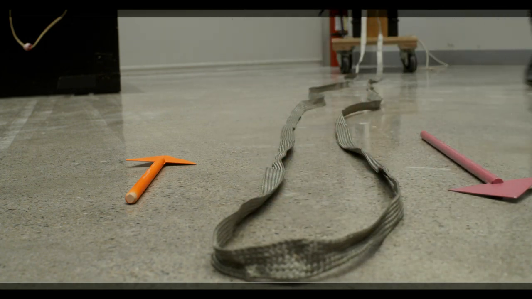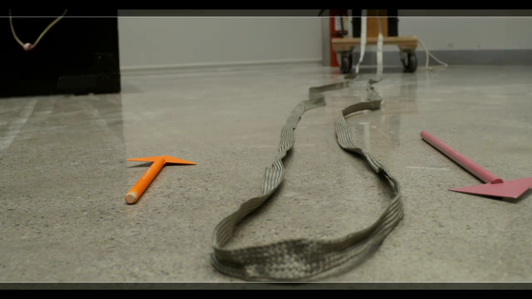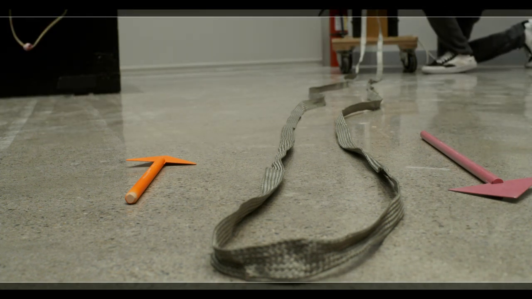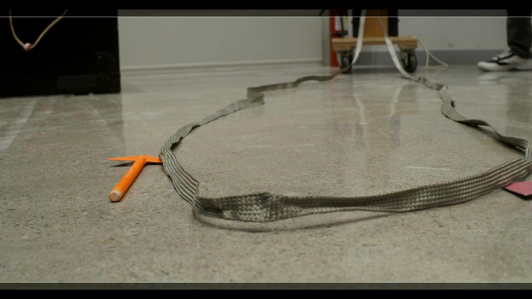See it? Okay, so let's turn it on. Okay, here we go. So watch the wires. 3, 2, 1. Pretty cool, right? Okay, so does that make sense? Did anyone have any questions? No? Okay.